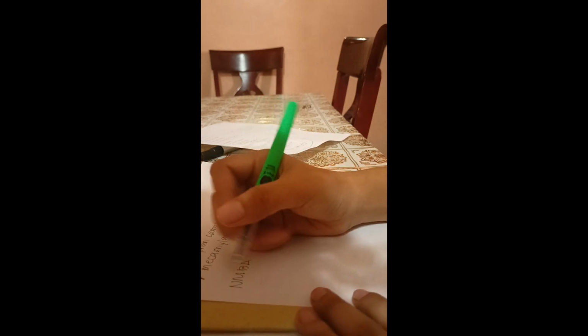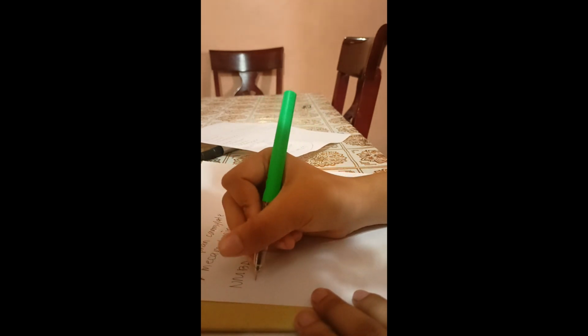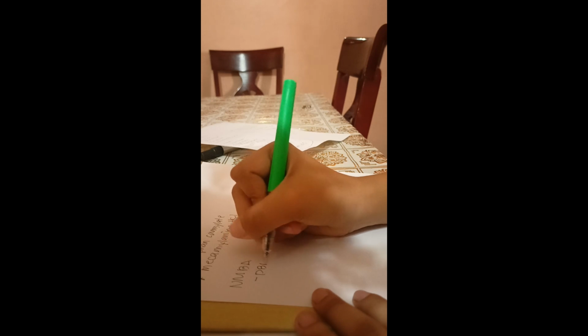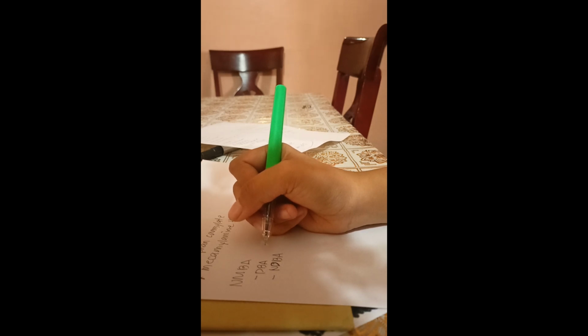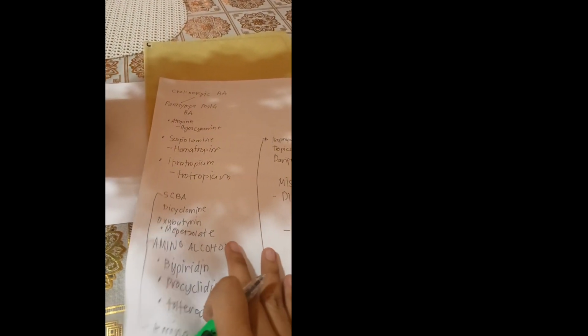Also, we have the neuromuscular blocking agents, which includes depolarizing blocking agents and non-depolarizing blocking agents. That's it for our cholinergic drugs. And now let's move on to the sympathetic. We have the adrenergic receptor agonists, starting with alpha-1 agonists.